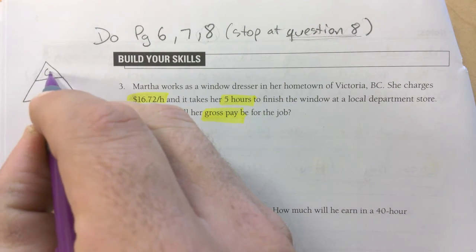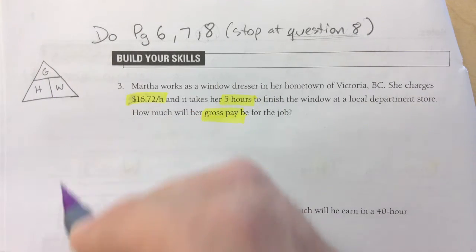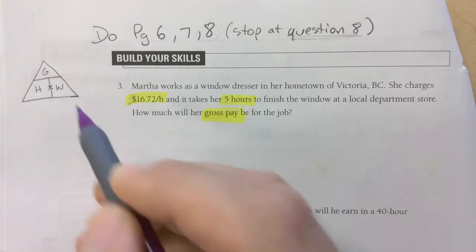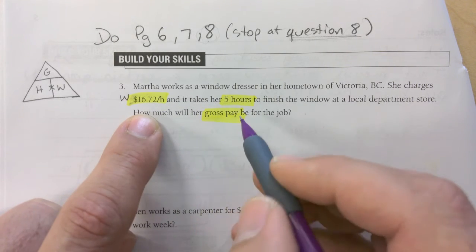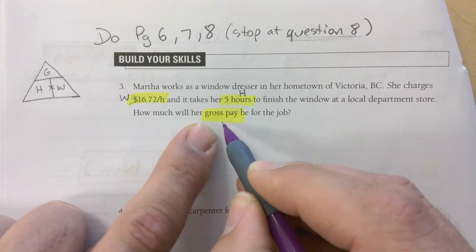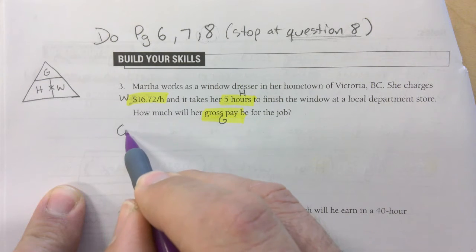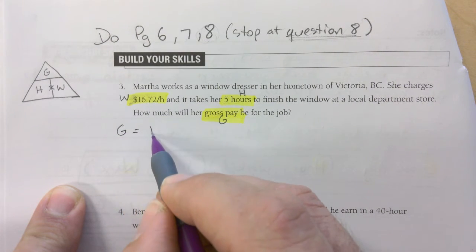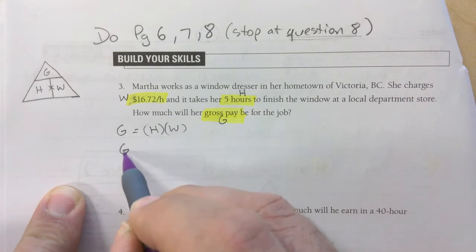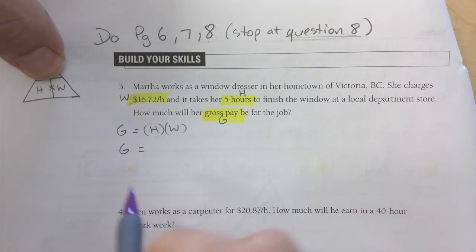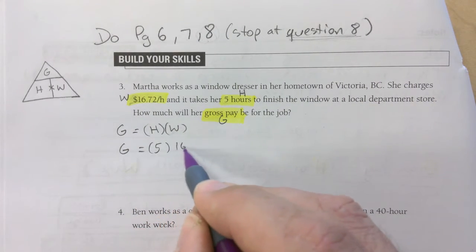Okay, so we know that the gross pay is equal to the hours times the wage. So what is this? This is the wage, right? This is your W. This would be the hours. This is your gross pay. They want the gross pay, right? So the gross pay is going to be hours multiplied by the wage. So basically you cover the G, you're left with H times W. So 5 hours times 16.72.